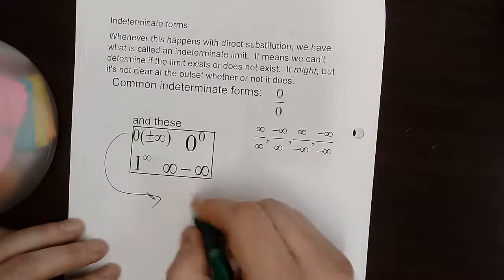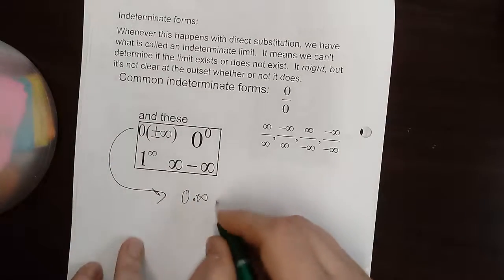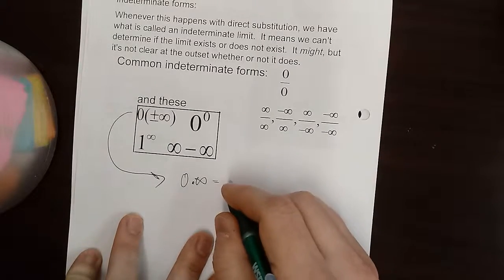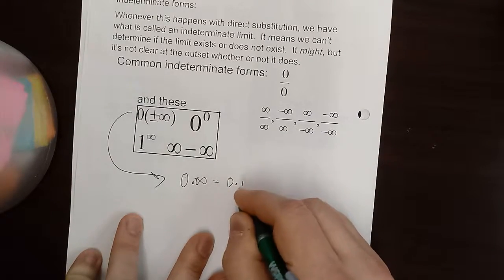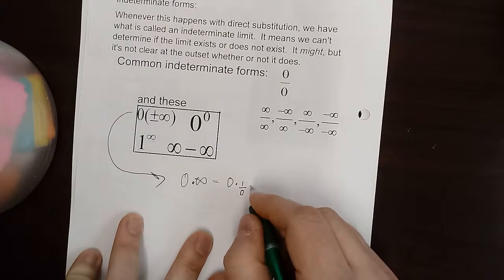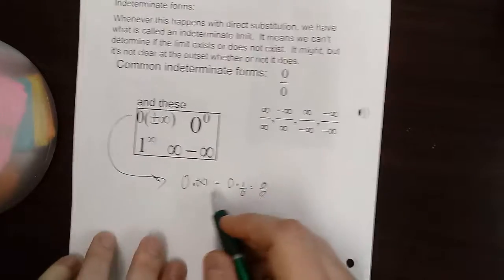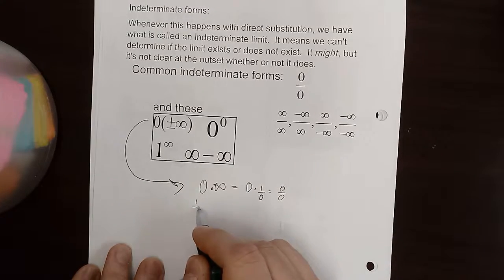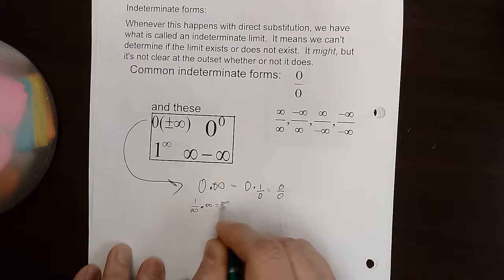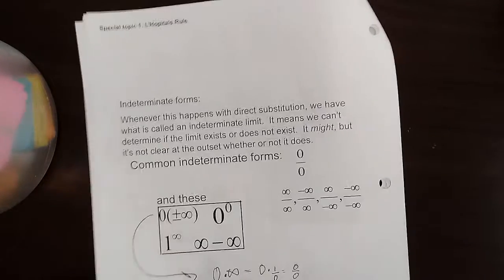Let's just look at 0 times infinity really quick. It's fair to say, if we're just having a conversation about this, I could say this is 0 times 1 over 0, because 1 over 0 is essentially infinity. And so this is now 0 over 0, and now I'm able to use L'Hopital's rule. Or I could manipulate it this way: 1 over infinity is 0, times infinity. Now we have infinity over infinity, and we can use L'Hopital's rule. So we're going to be encountering things like that every now and then.